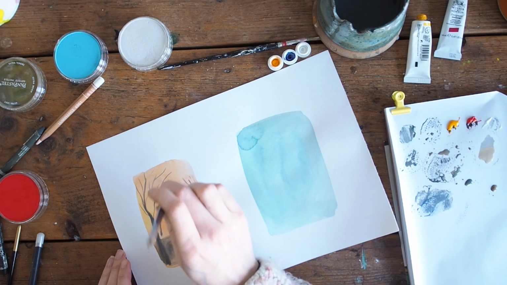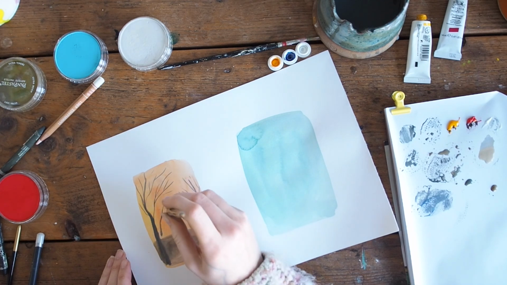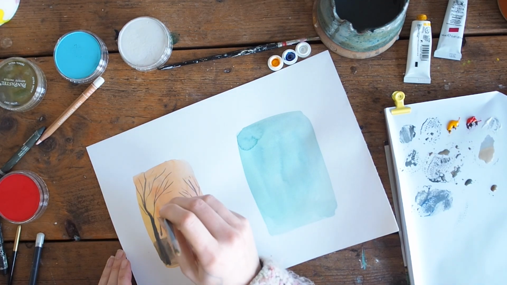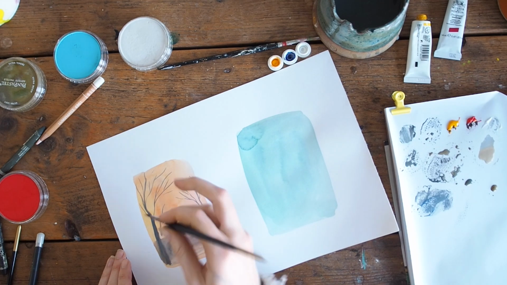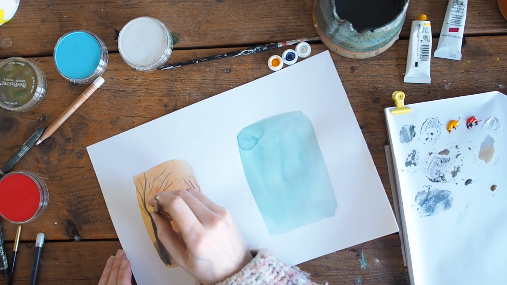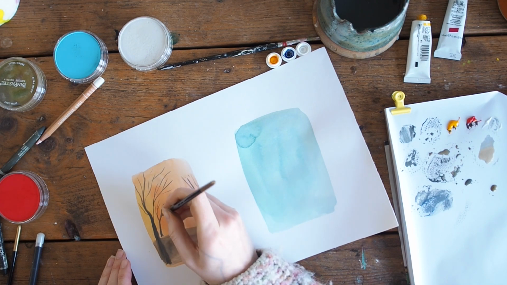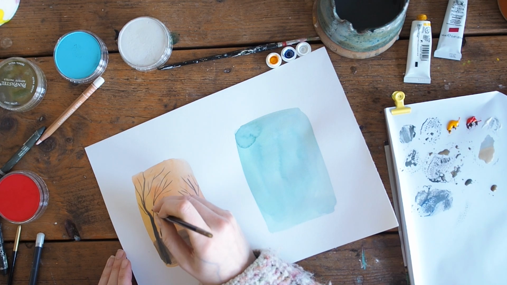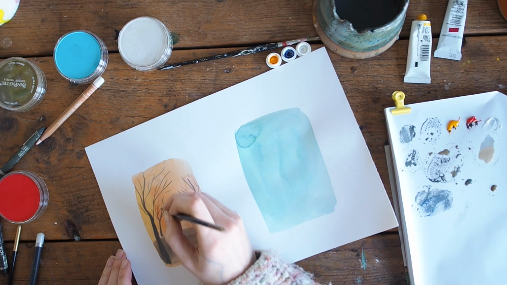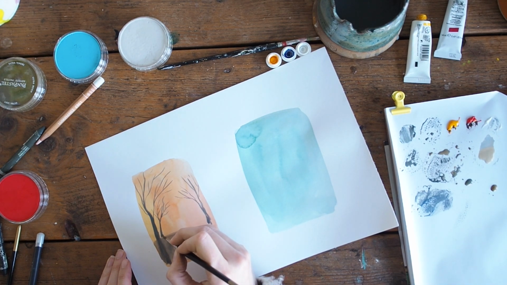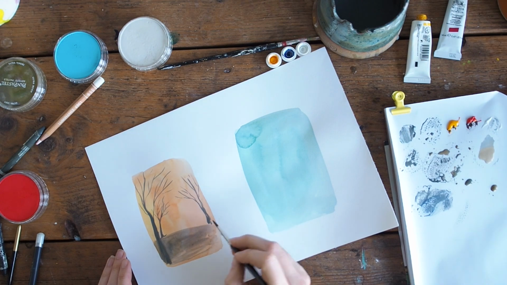And with trees I hold my brush quite upright so I get a nice fine line, but also it feels more natural. This is a size 4, so it just helps the lines look kind of a little bit wobbly and organic, which I want, just to help them feel natural. Same with the trees or clouds or anything. What you don't want is them looking too perfect.